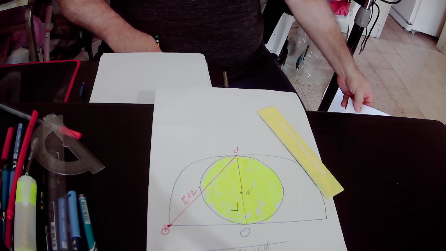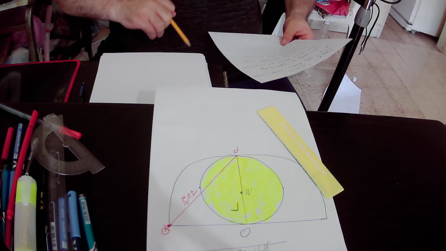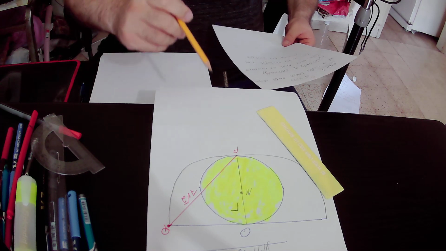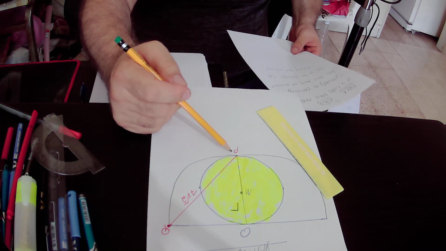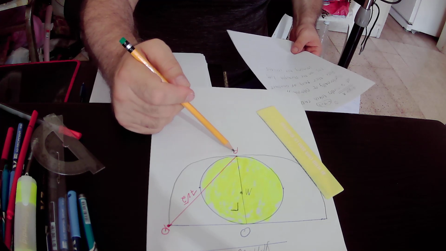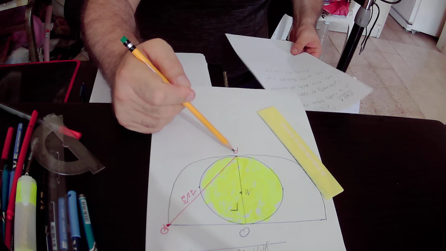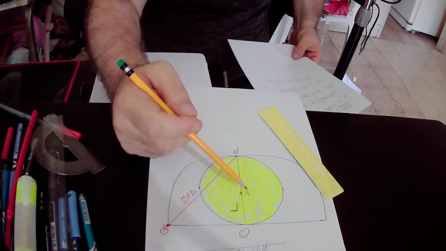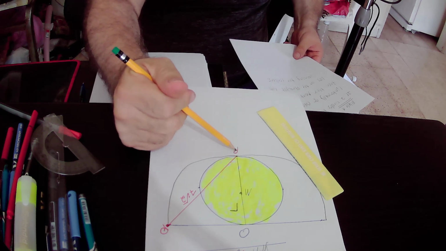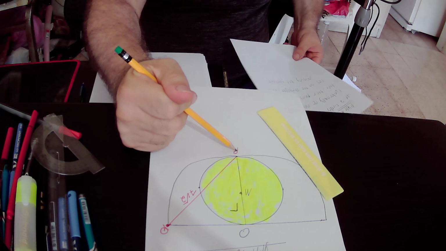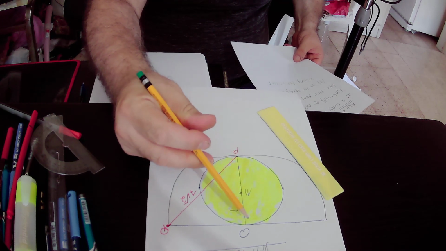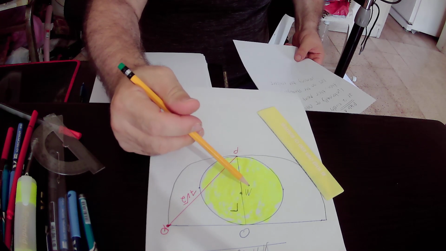I will explain again. If two circles touch each other, in this case internally, the yellow circle touches the semicircle at point P. Point P is the point of contact. So this point of contact P lies on a straight line with the segment line that joins the two centers together.